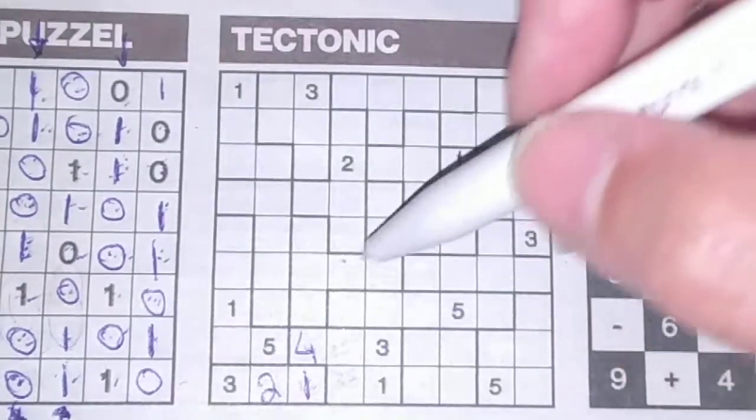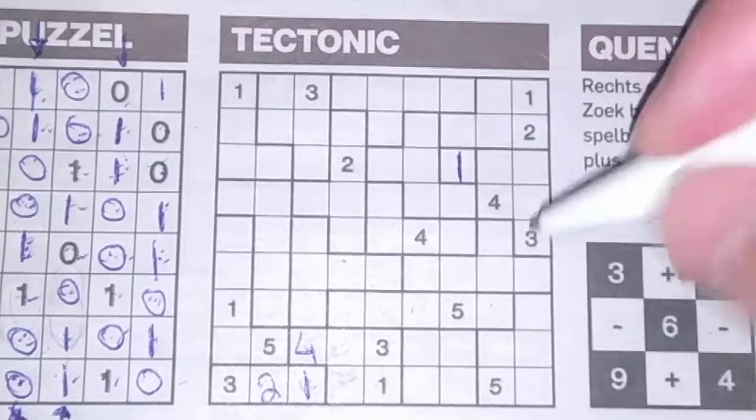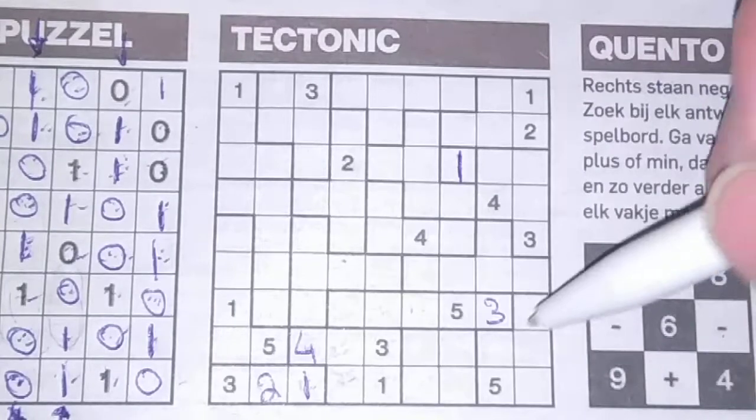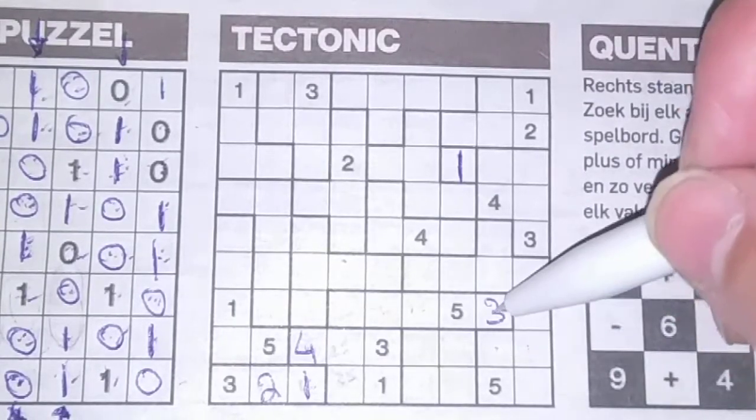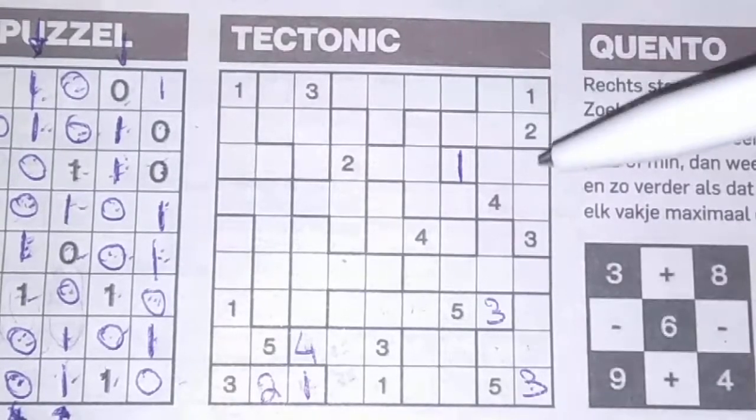We have a 3 here. That means these 3 boxes cannot be a 3. One box left for the 3 should be this one.